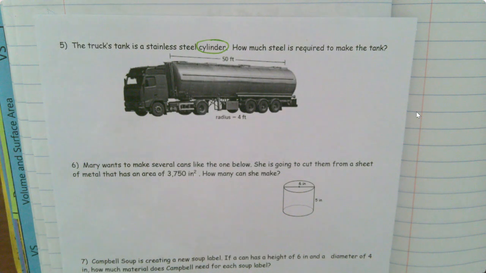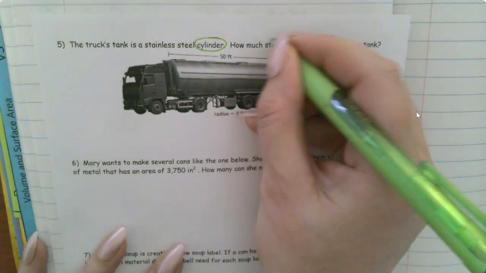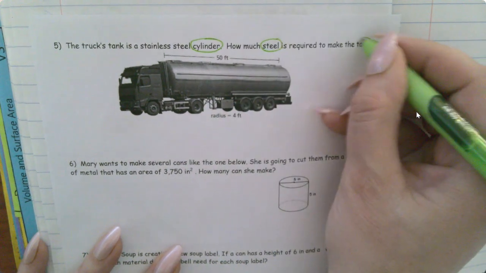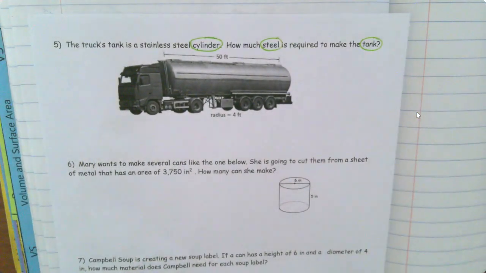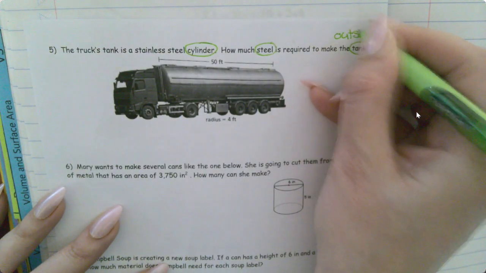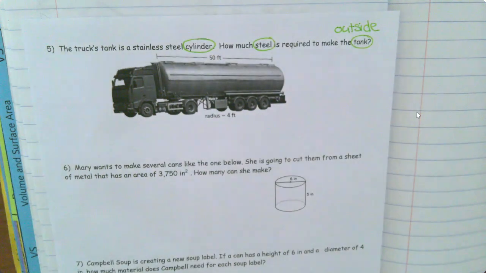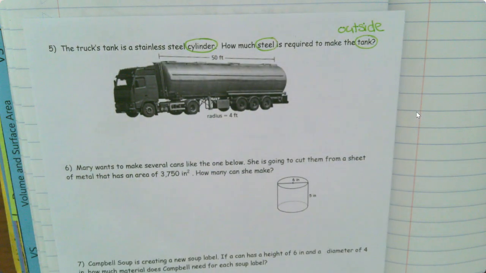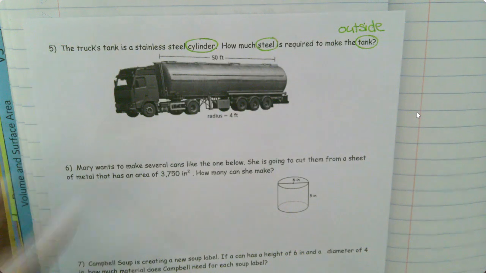The question asks how much steel is required to make the tank. I'm looking for what keyword or words, there could be multiple you could pay attention to here, that would indicate that you are calculating the surface area rather than the volume. What do you think? How much steel? So I'm looking at the steel here, or the tank. Either of those words you could focus on, because the steel that makes up the tank is on the outside. You are not filling it with steel on the inside, okay? Because we're talking about the outside, that's how we know we're dealing with surface area.